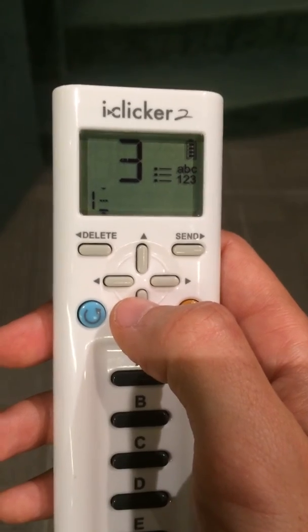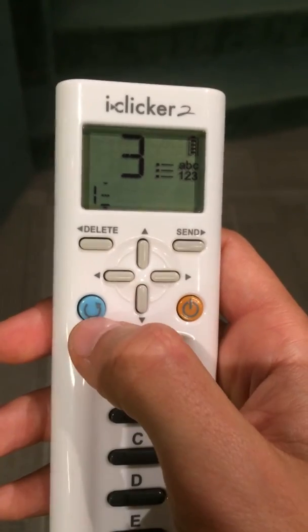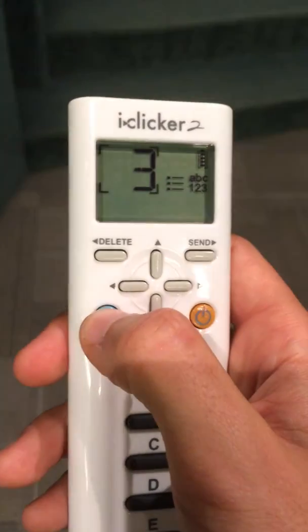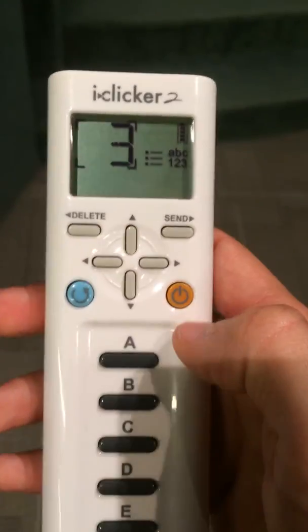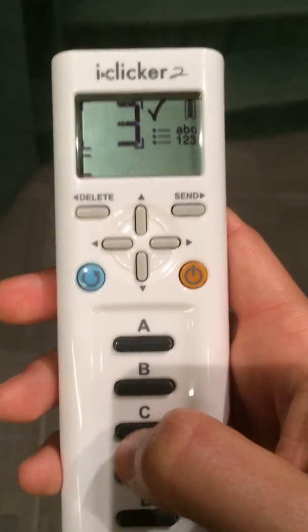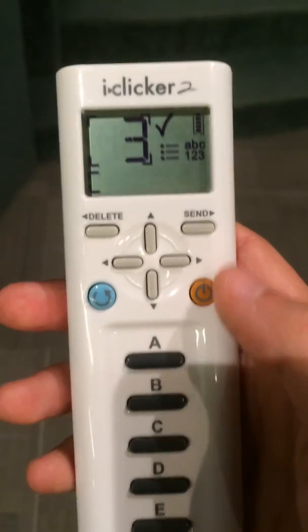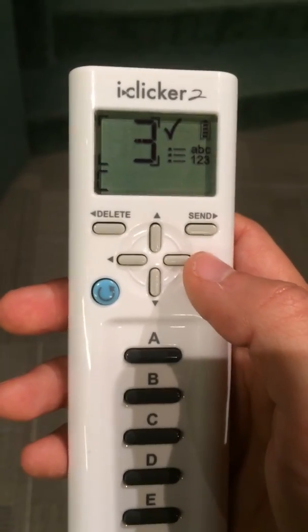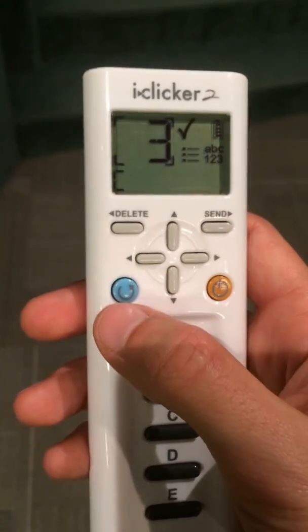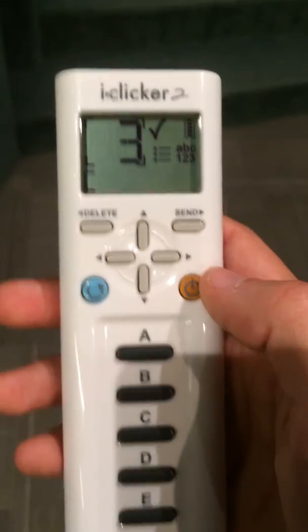If you do this by accident, don't freak out, just press the blue button. This is an erase button. You're back to the original situation and you press C. Okay, so again, that happened because I pressed right by accident, but if you do something like that, just press the blue button and it'll clear your answer.